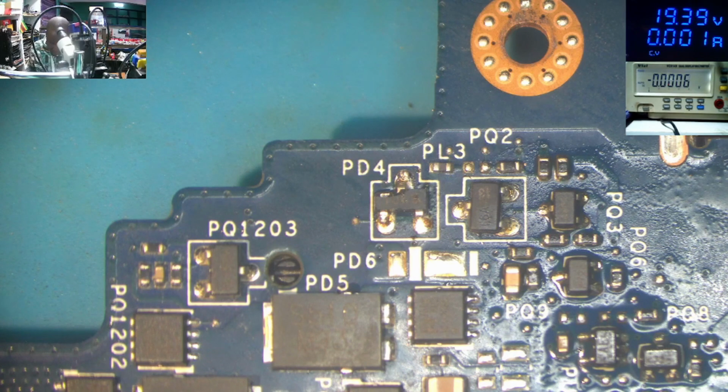I think I can get the replacement. Let's check out this MOSFET transistor, whatever I call it. Let's take down that thing which is blown up.